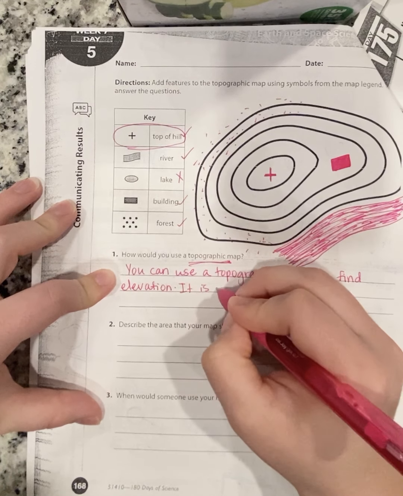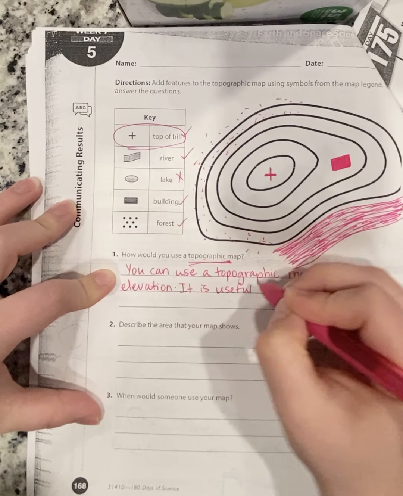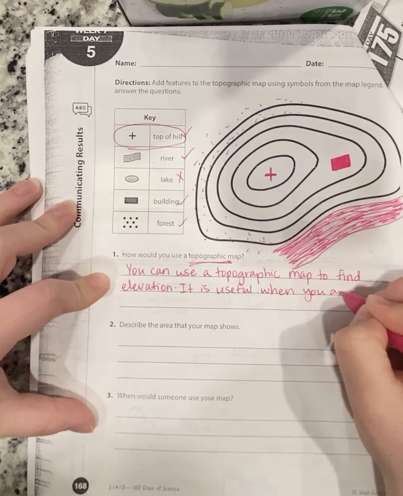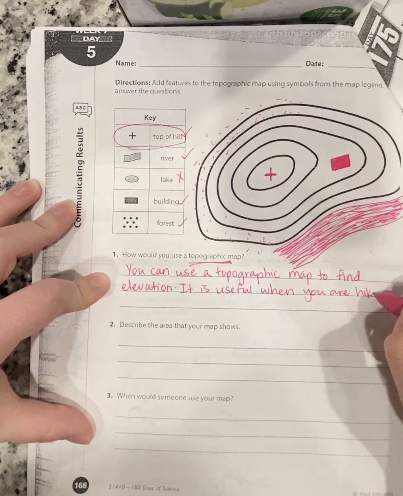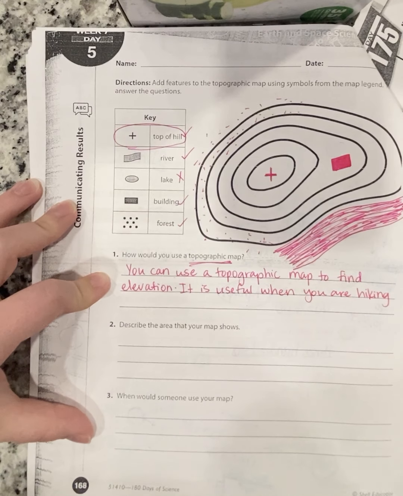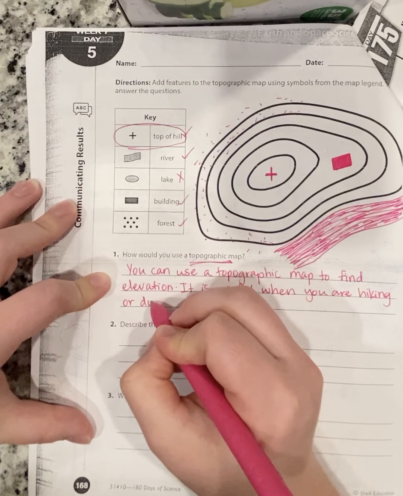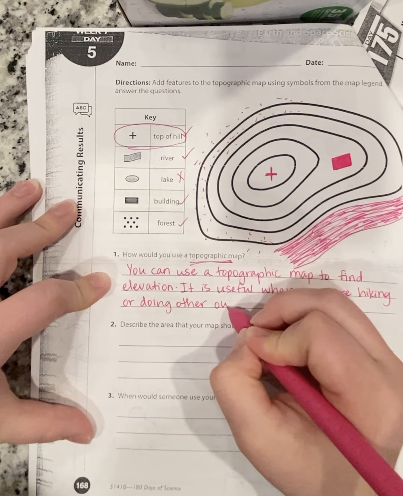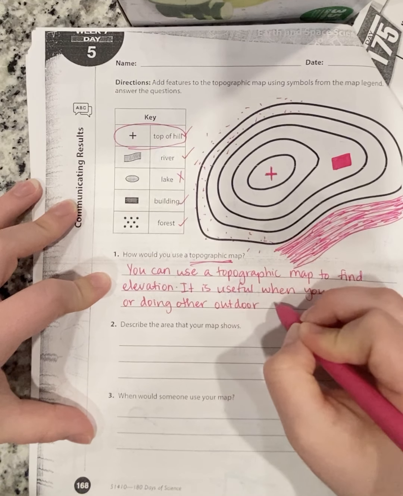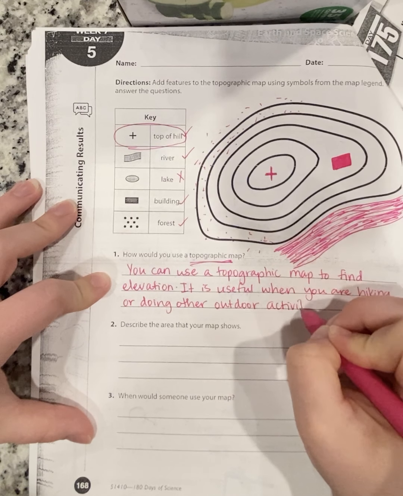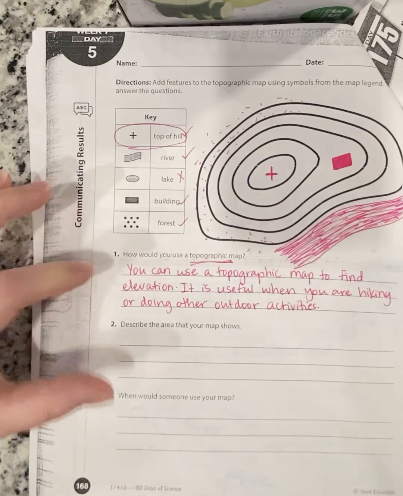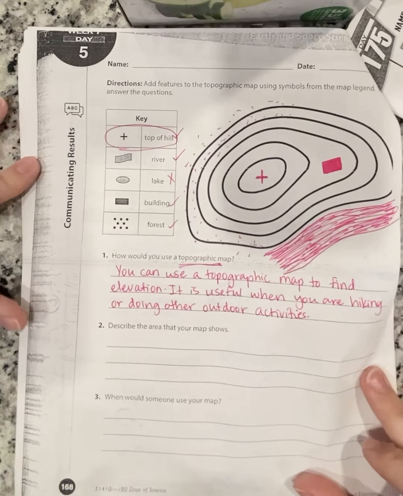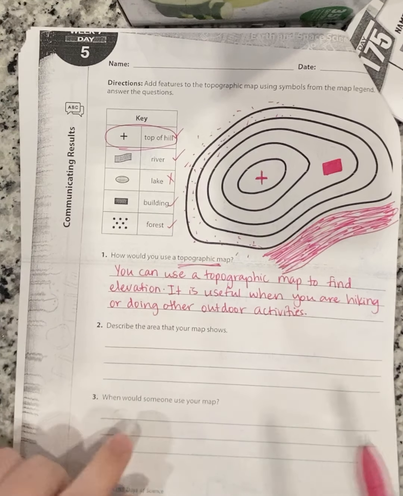It is useful when you are hiking or doing other outdoor activities. Write something about hiking, hopefully something about doing activities outside, because that's what we've been learning this week.